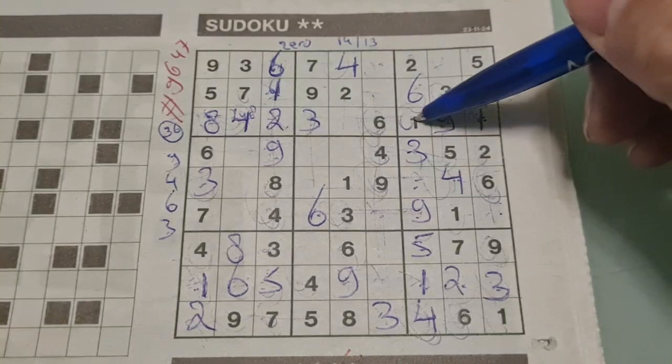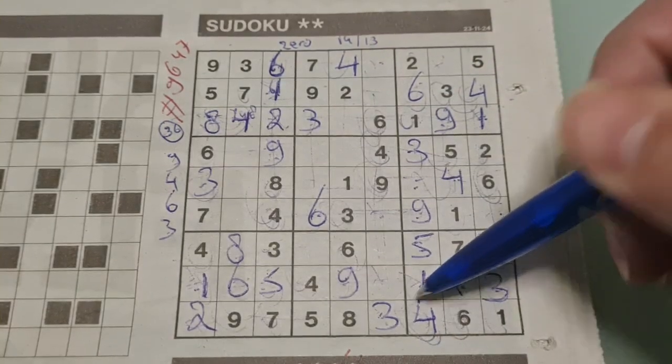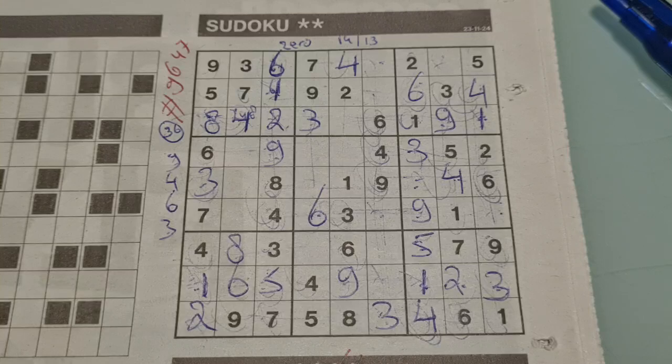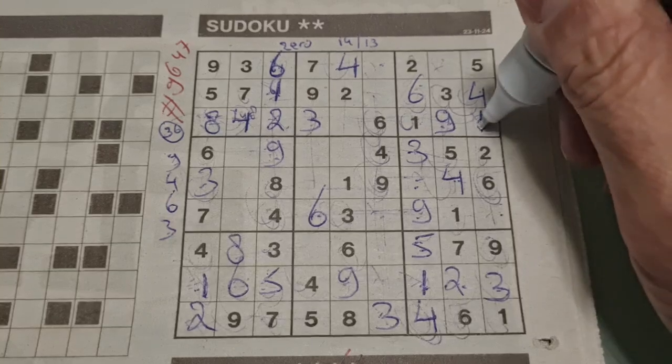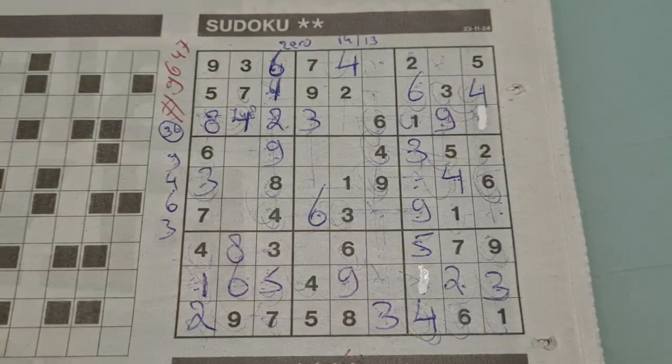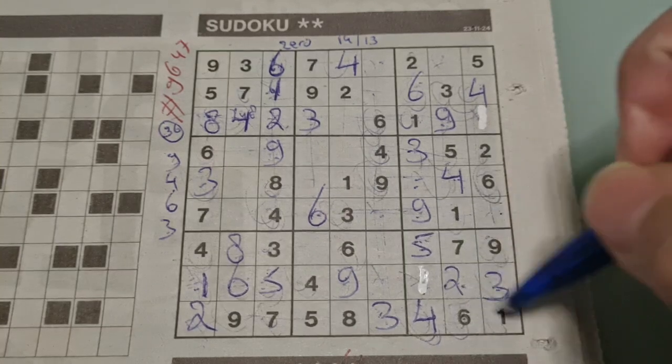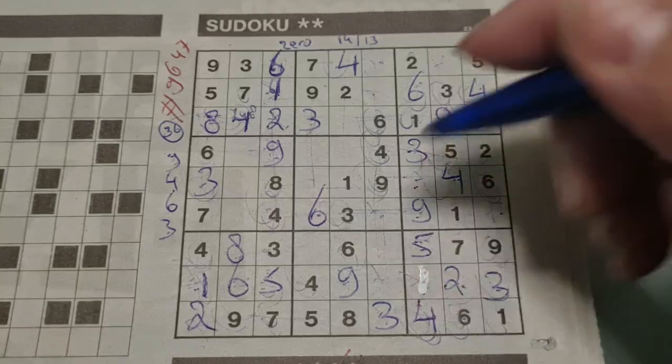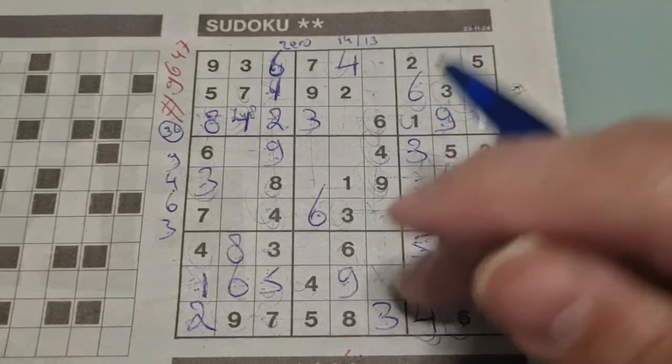Oh, we already have a 1 here. Not good. Yeah, made a mistake. This is also a mistake. 1, 2, 3, 4, 5, 6, 7. It should be an 8 here. This should be an 8.